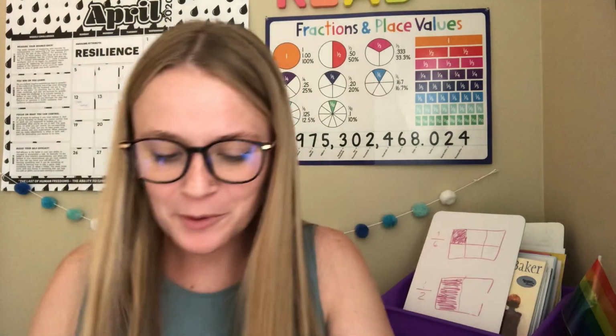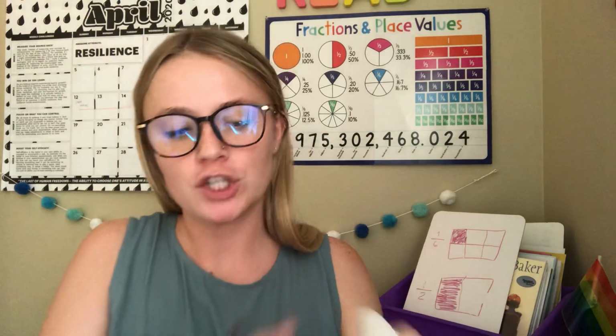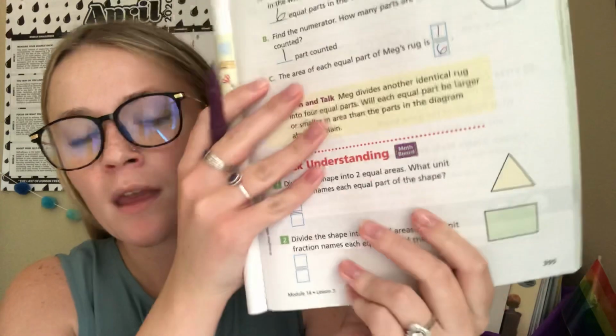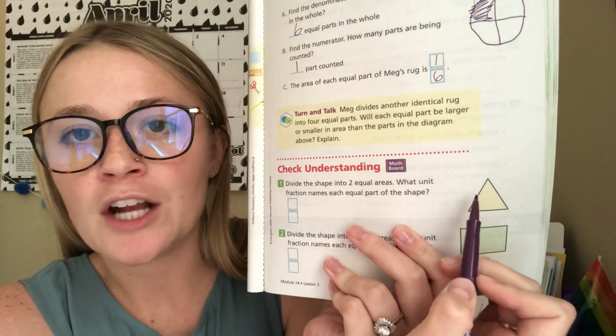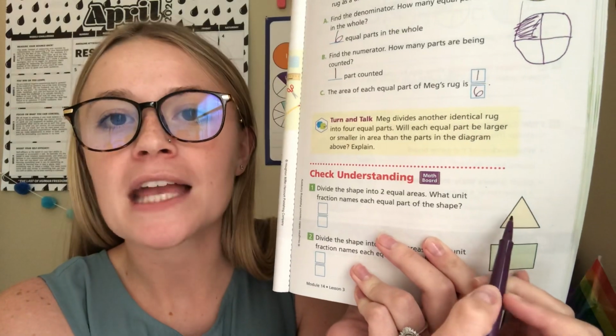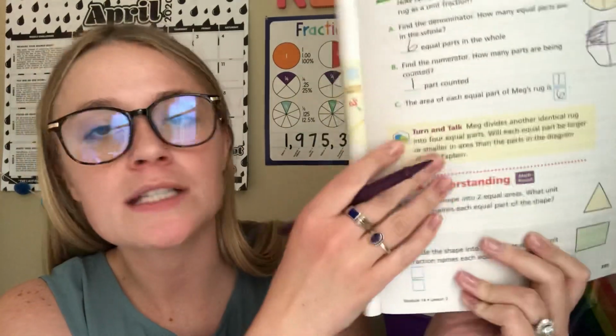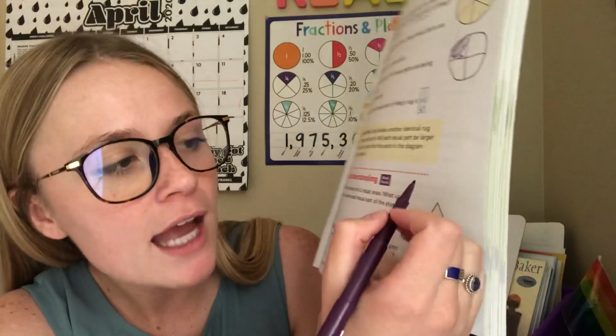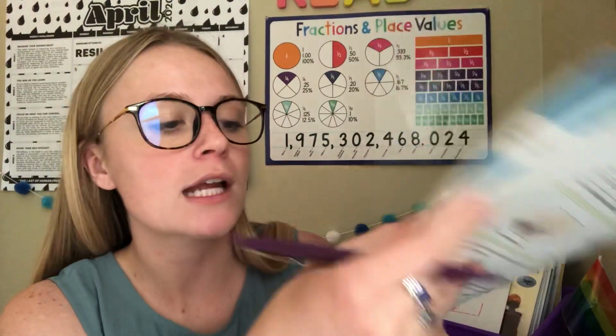Okay, number 1. Divide the shape into 2 equal areas. What unit fraction names each equal part of the shape? We have a triangle. Now, am I going to divide it across like this horizontally? No, because then the top part is not going to be equal to the bottom part, and that is not okay. That does not make for equal parts.